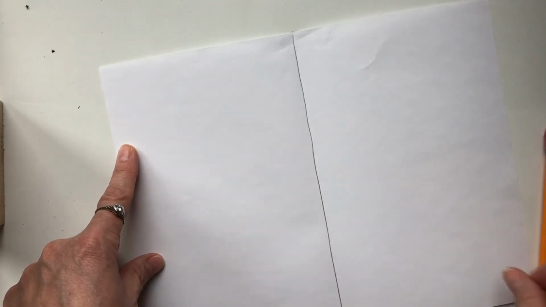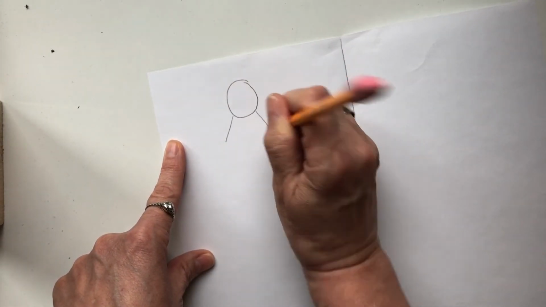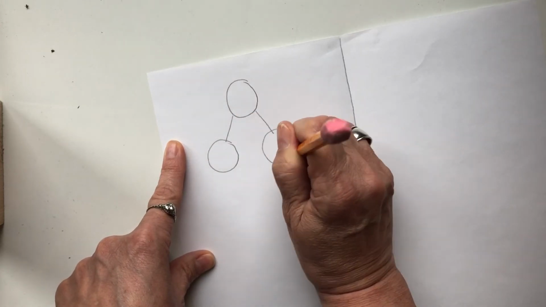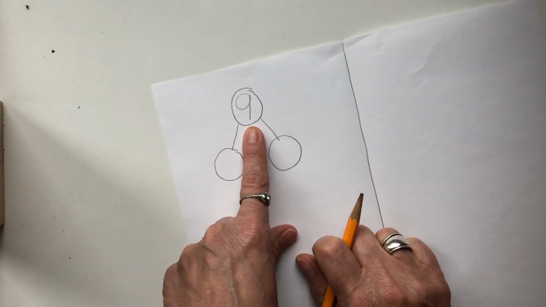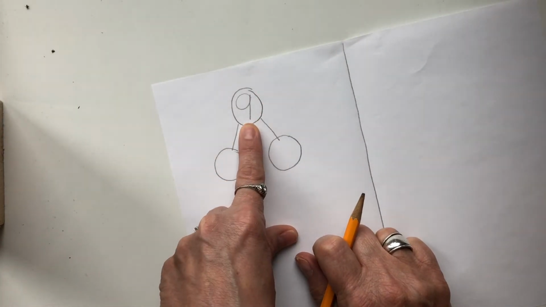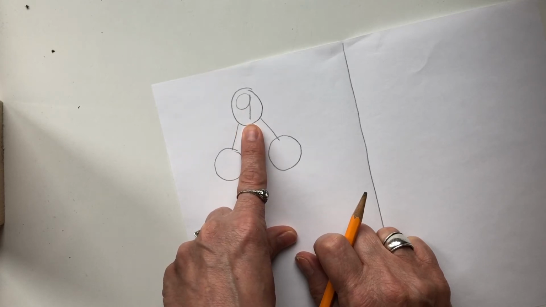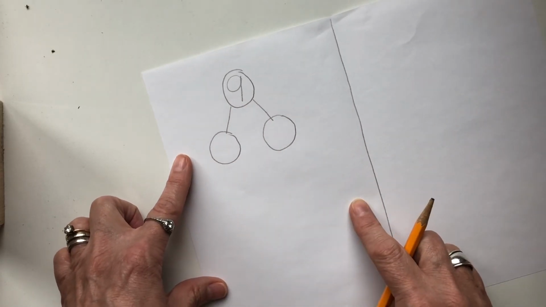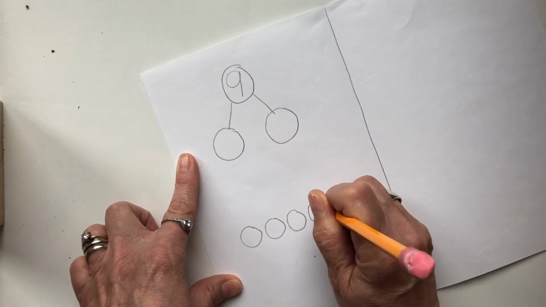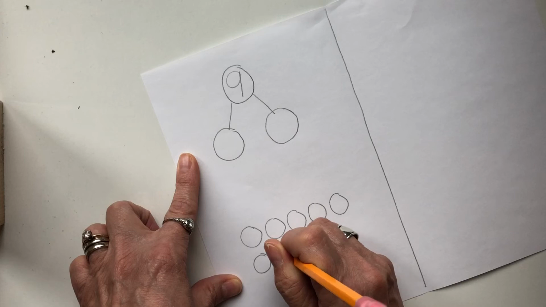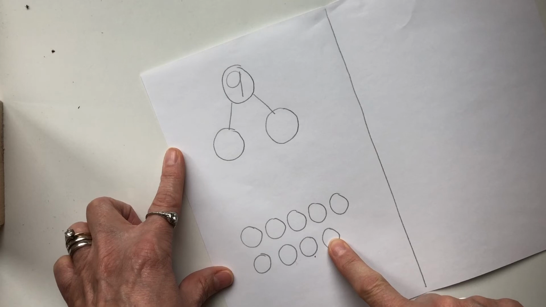So let's start on this side, and we're going to draw a number bond and write the number 9 in this circle to show the whole. That's the number today we practice decomposing. So underneath, we're going to start by drawing 9 circles the 5 group way, which remember is 5 and then 4.